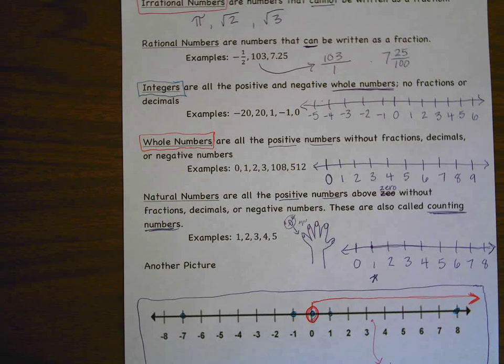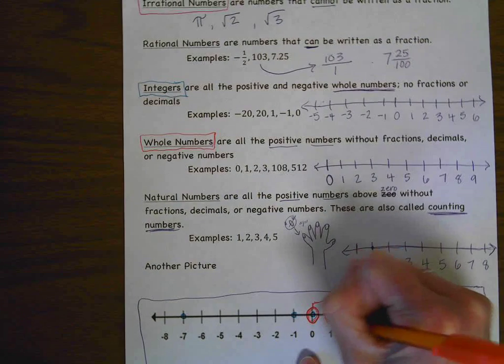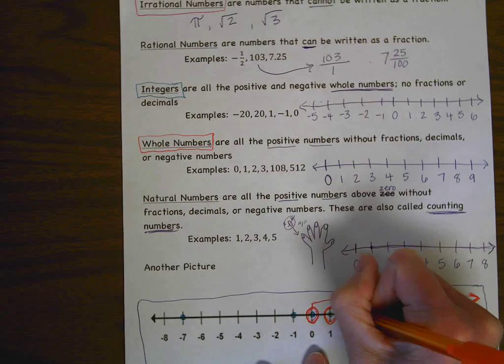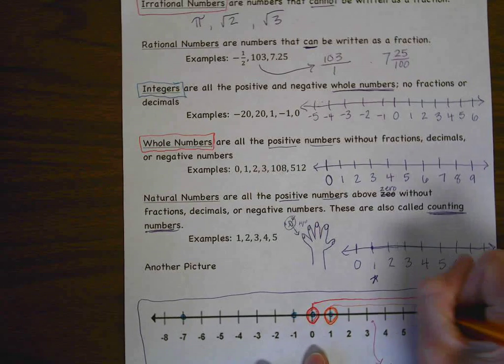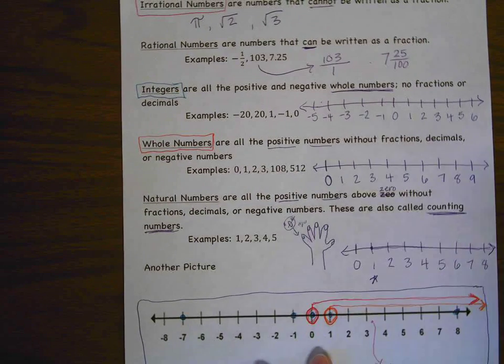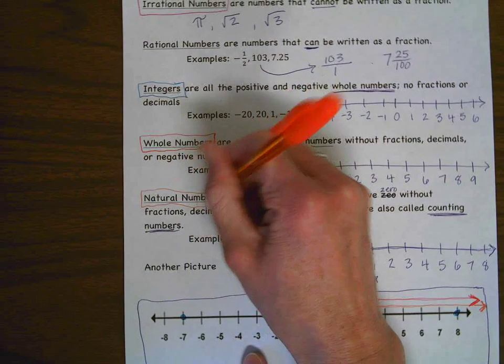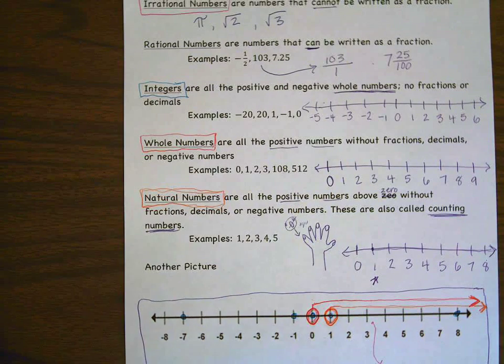Okay, so then let's do the natural numbers. It says all the positive numbers above 0. So we can't include 0 on this one. So these are all the positive numbers that are above 0 because we consider those counting numbers. So again, we're going to do another arrow because you can count forever. So it's all of them above 0 that are considered natural numbers. So I'm going to put an orange box around natural numbers.